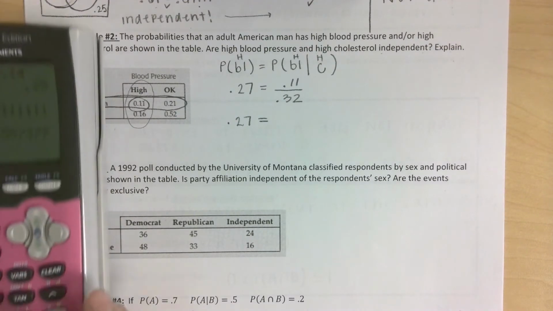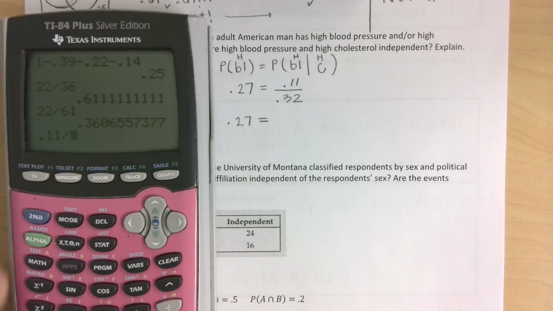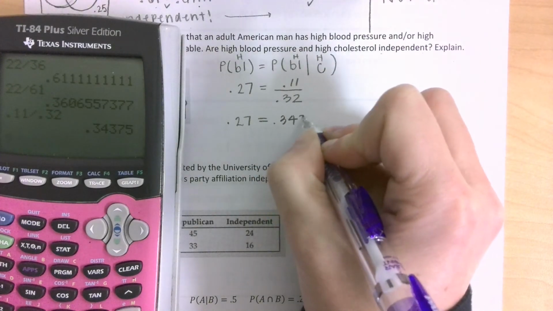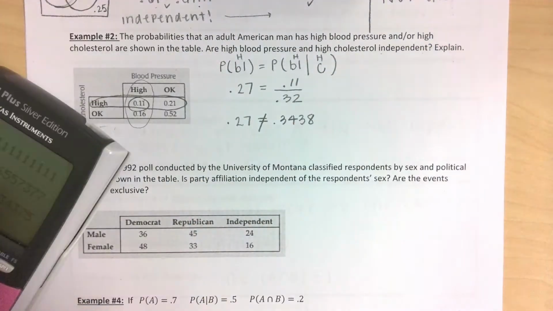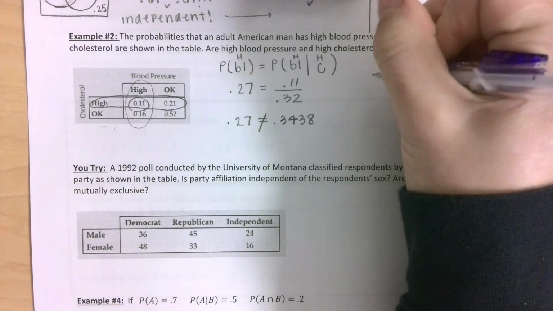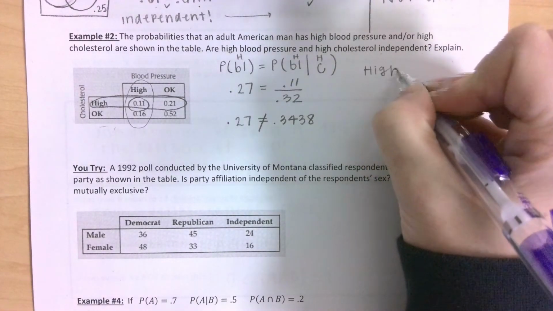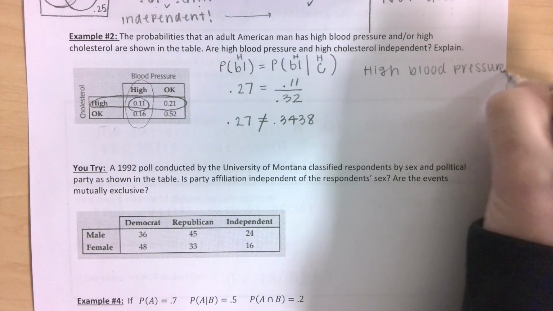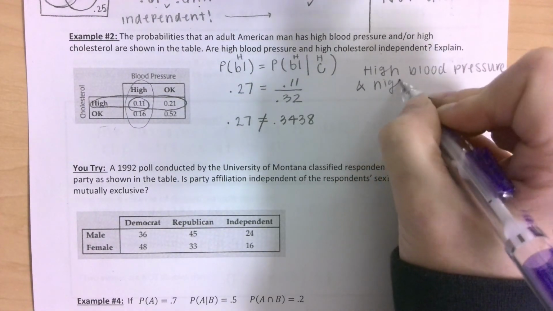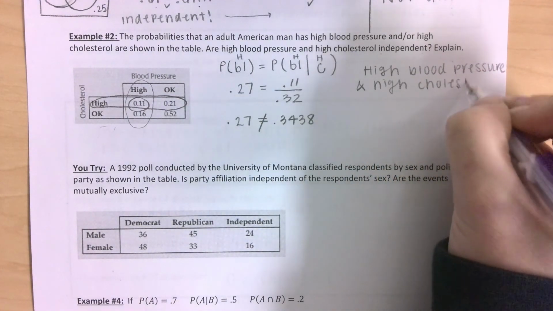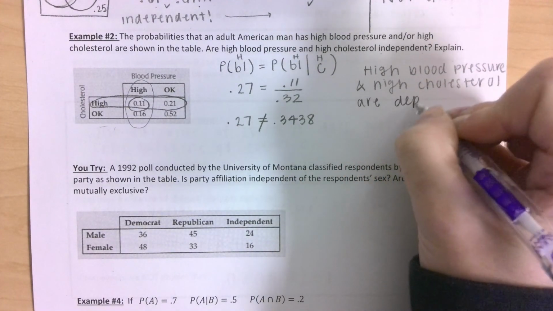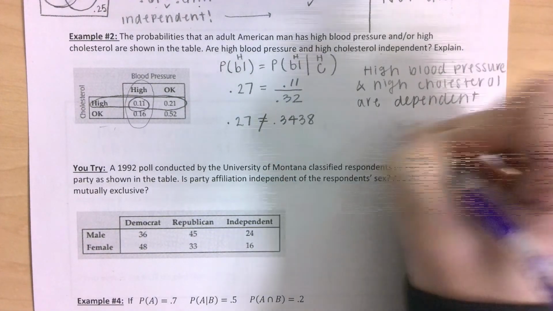So typing in here, 0.11 divided by 0.32, we get 0.3438. These are not equal. They are definitely not even close. So I would say that high blood pressure and high cholesterol are dependent events.